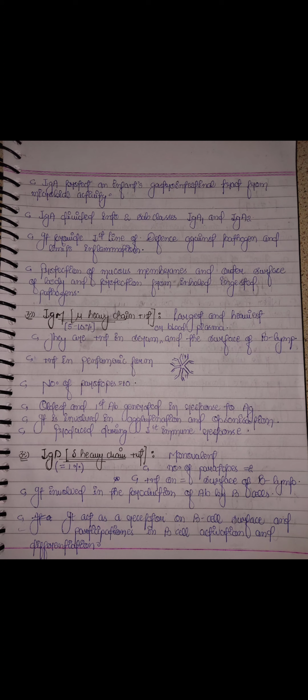The third is IgM antibody. Mu heavy chain is present. The percentage of this antibody in our human body is 5 to 10%. It is the largest and the heaviest antibody. They are present in the serum or blood plasma and the surface of B lymphocytes. Present in pentameric form, so the number of paratopes will be 10. Oldest and the first antibody generated in response to antigen. It is involved in agglutination and opsonization, produced during first immune response.